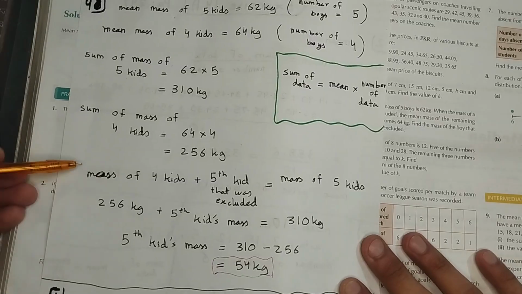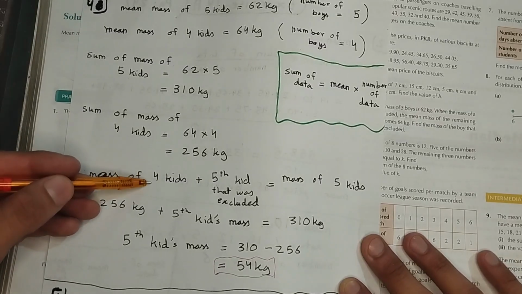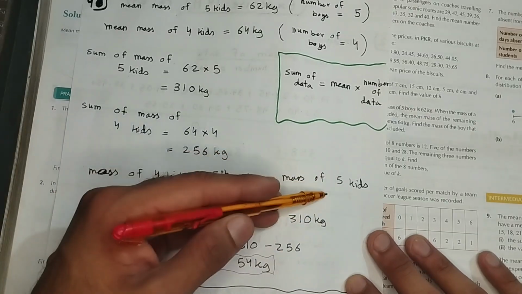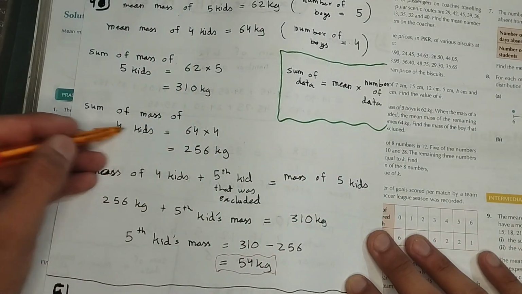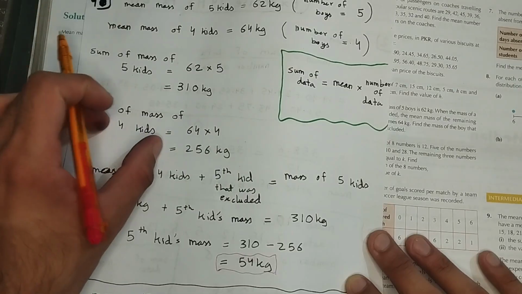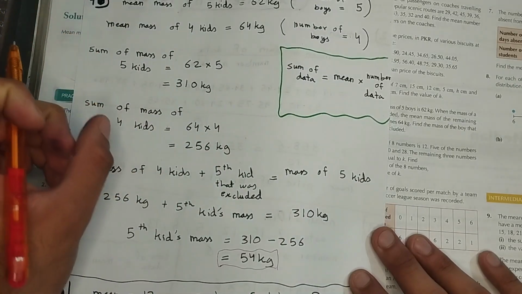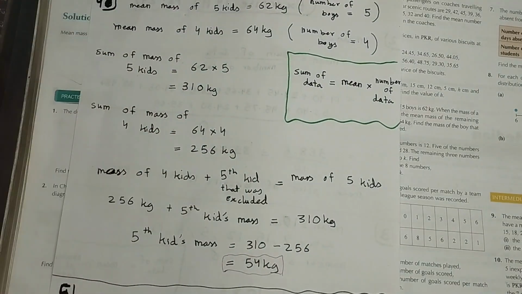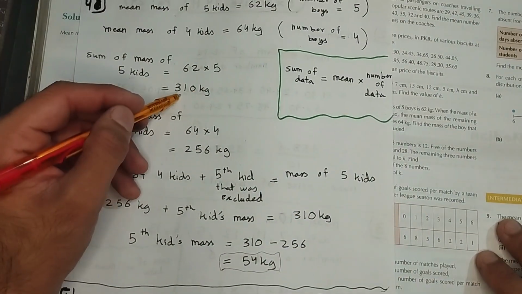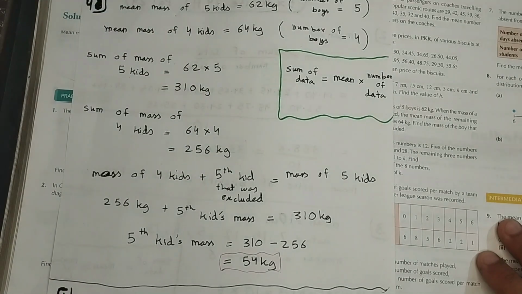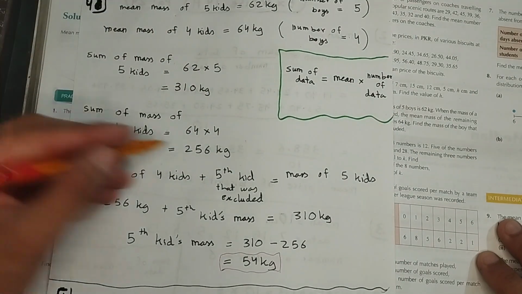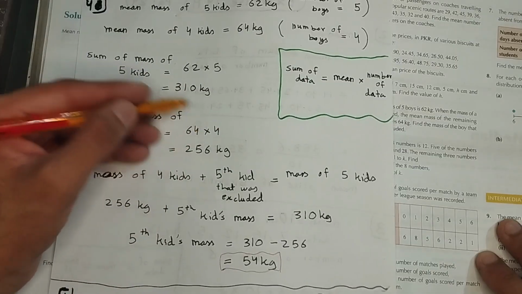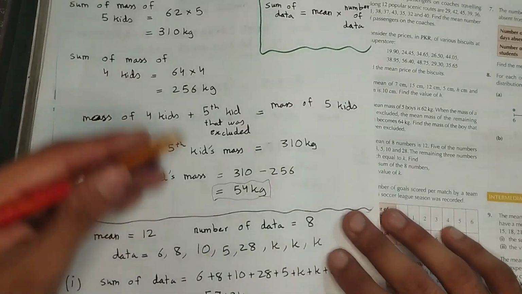This is the most important point here. The mass of 4 kids plus the 5th excluded kid is going to be equal to the mass of 5 kids, okay? This is the mass of 4 kids. Let's just say I had 5 different kids. I added all of their mass together. This is their mass. Then I removed one of the kids. How many kids am I left with? I'm left with 4 kids. And this is the mass of those 4 kids, right? So the amount of mass that I removed is going to be the mass of the 5th kid. That's basically what this all is about.